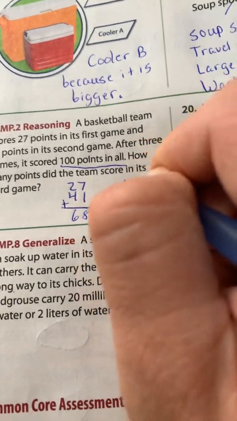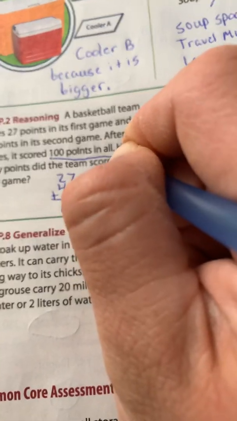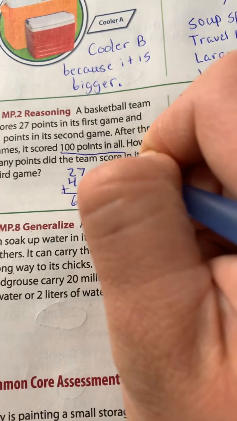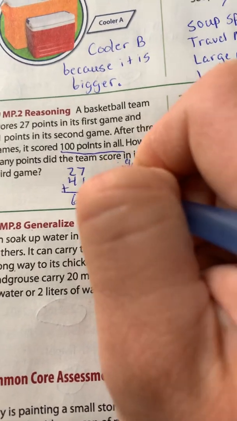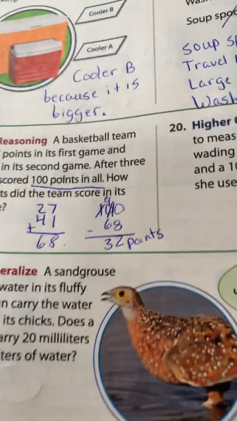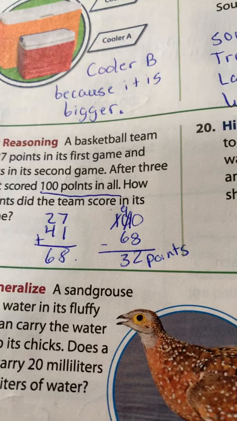We are going to subtract. Very good. You subtract it, and you're going to get 32 points. Very good. 32 points.